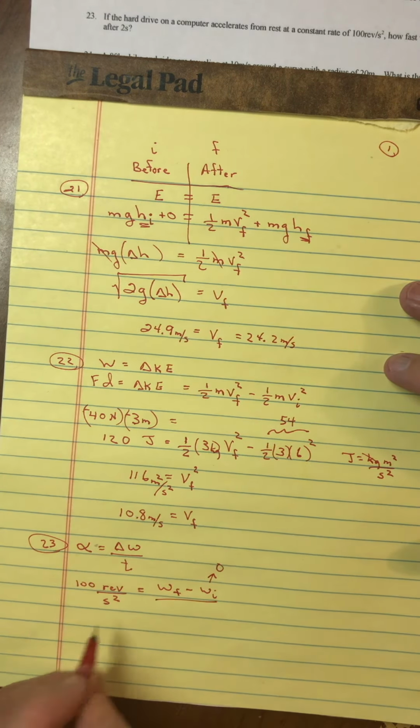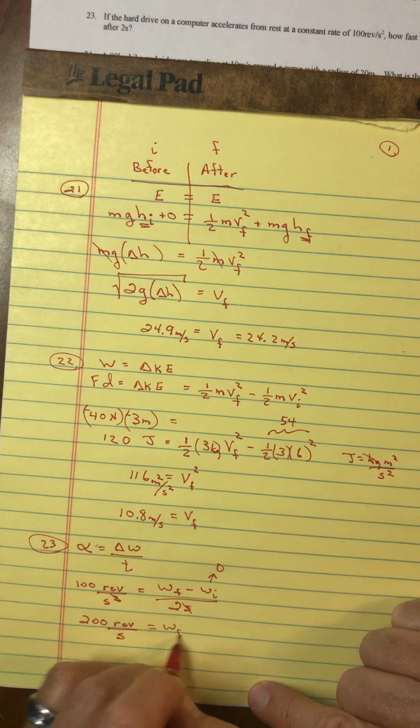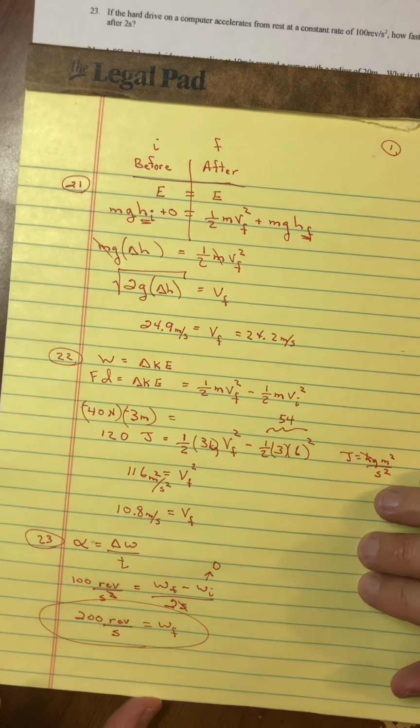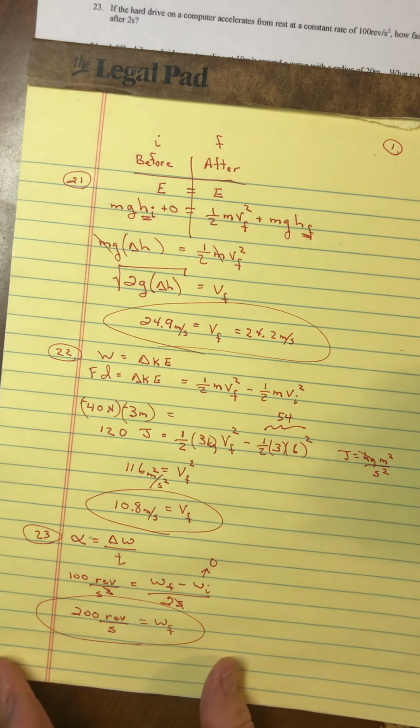And then if we divide this by the 2 seconds, and maybe if we bring this over, this would become 200, and then we'd have revolutions. And a second on each side would cancel. And so the final speed would be the 200 revolutions per second. And maybe I should have circled the answer on all three of those. Okay, so there's the free response, or at least 3 of the 10 free response.